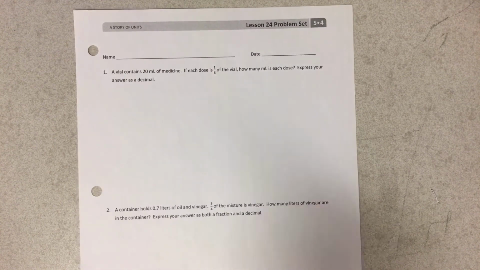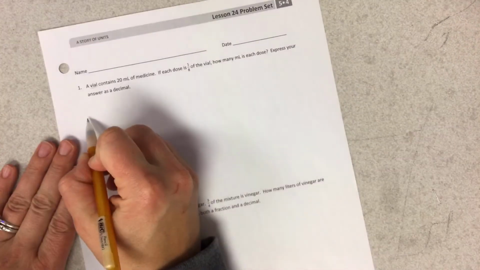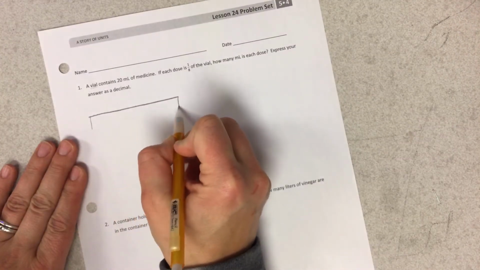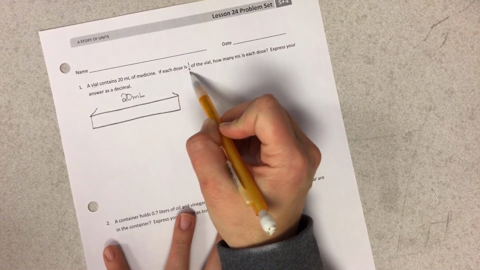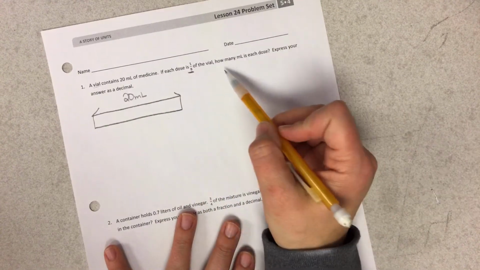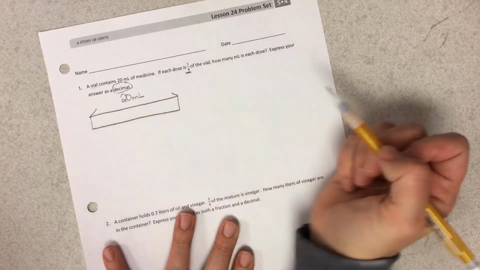So on this first one, it says a vial contains, so a vial is like a container of medicine, 20 milliliters of medicine. So I'm going to go ahead and show my bar diagram. And it says that this is 20 milliliters of medicine. And what it says is if each dose is 1/8 of the vial, I want to know how many milliliters is each dose. And so this one I'm going to express as a decimal.